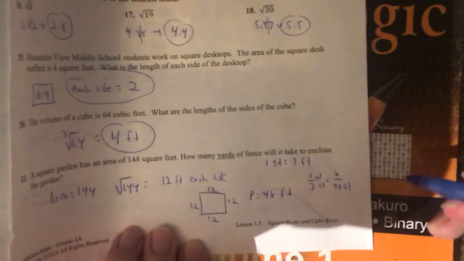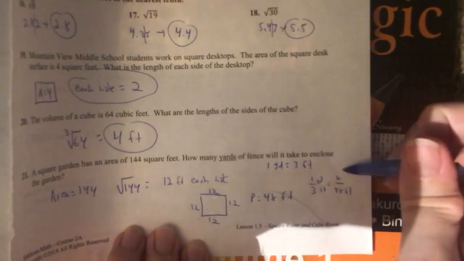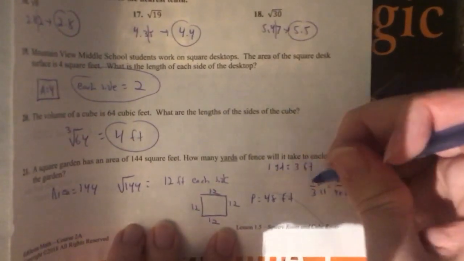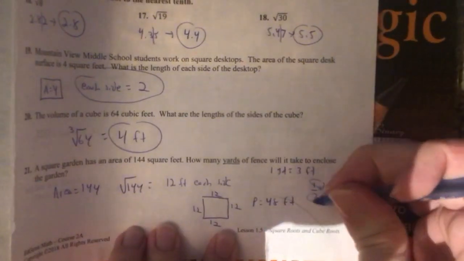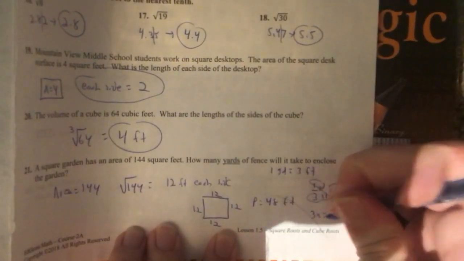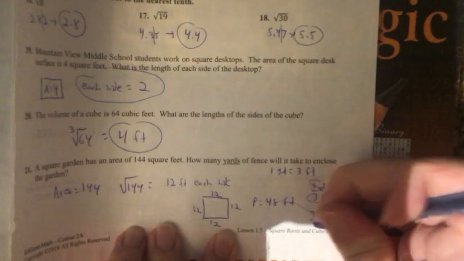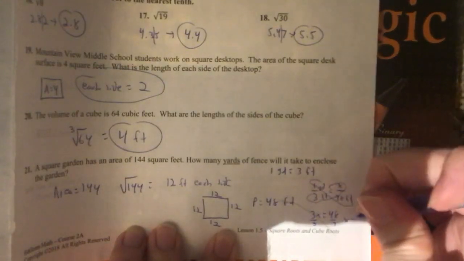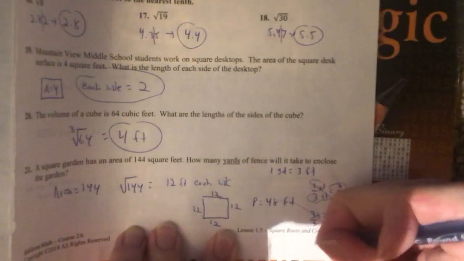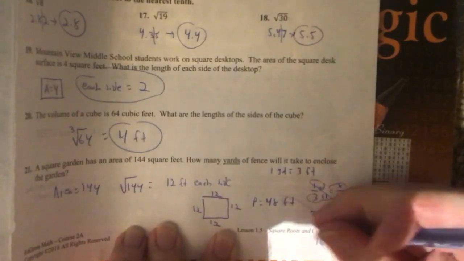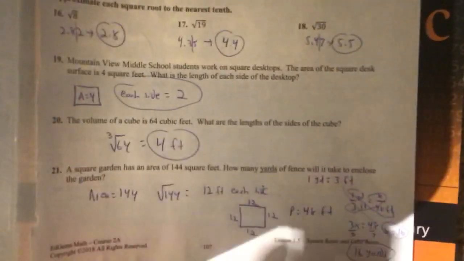So I set up a proportion. 1 over 3 equals x over 48. Cross multiply. So I get 3x equals 48. Divide by 3. I get x equals 16. So it's 16 yards. 16 times 3 is 48.